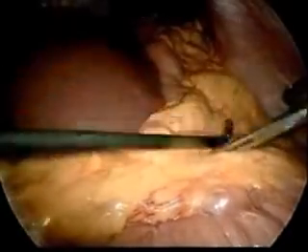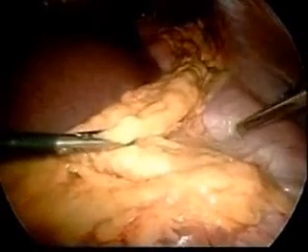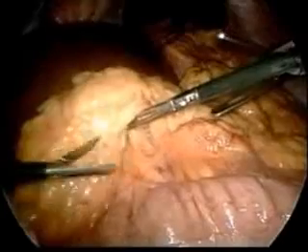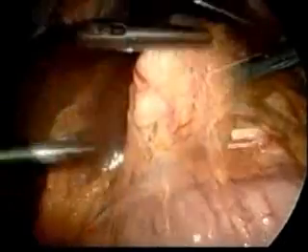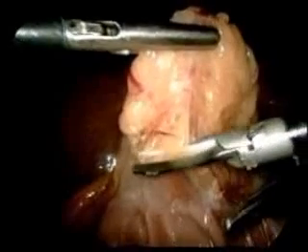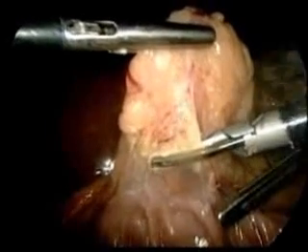After trocar insertion with port placement as shown, the omentum is moved into the upper abdomen. Adhesions are taken down. The avascular plane is exposed between the omentum and the transverse colon. A harmonic scalpel is then used to dissect the omentum free of the colon.